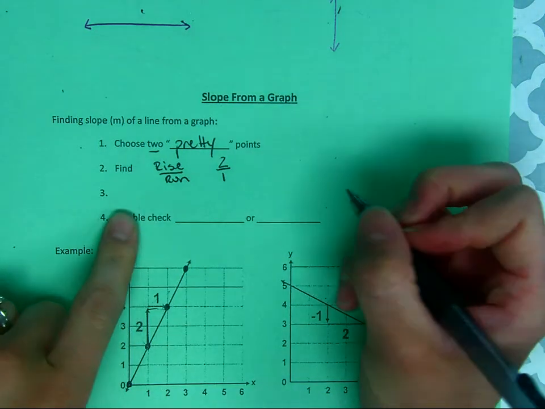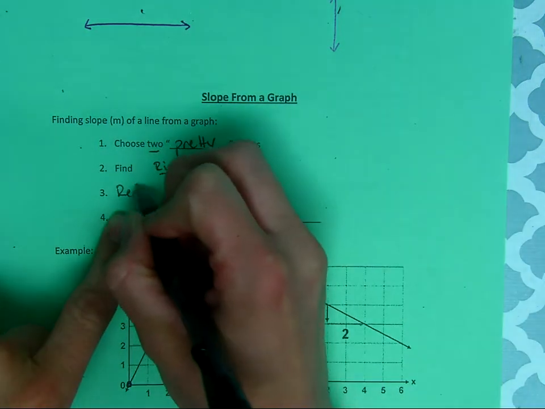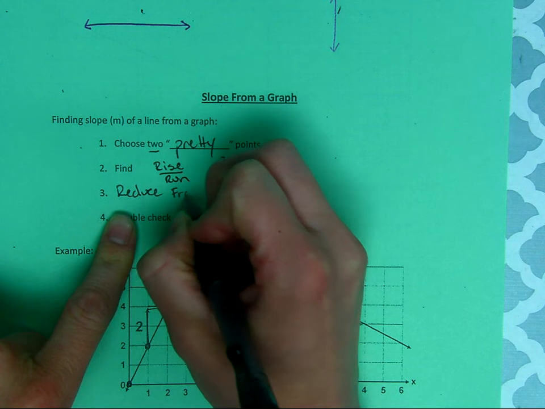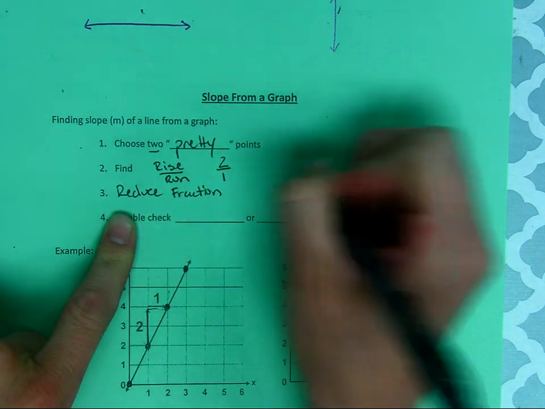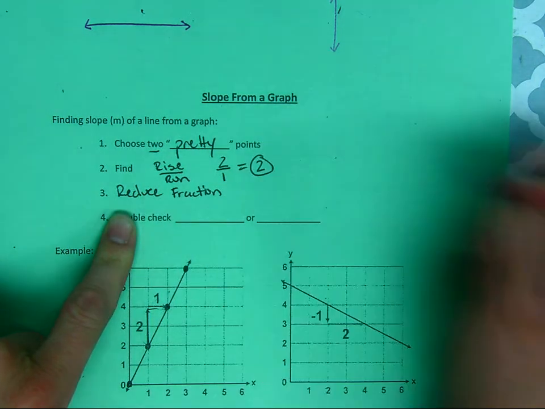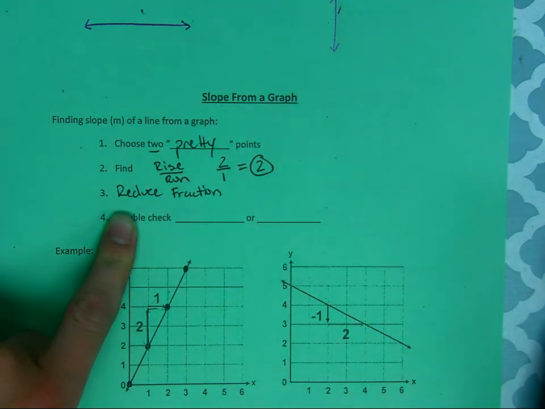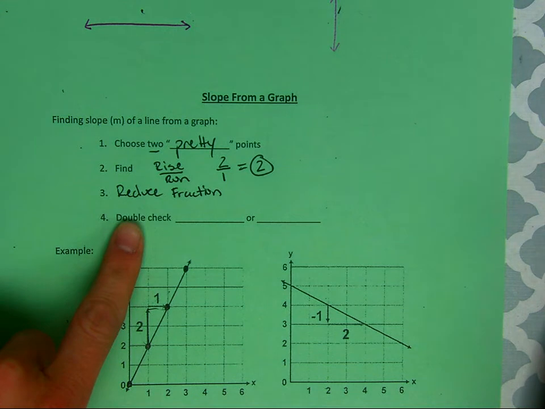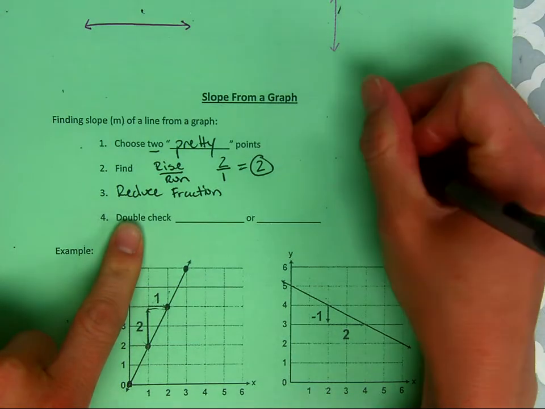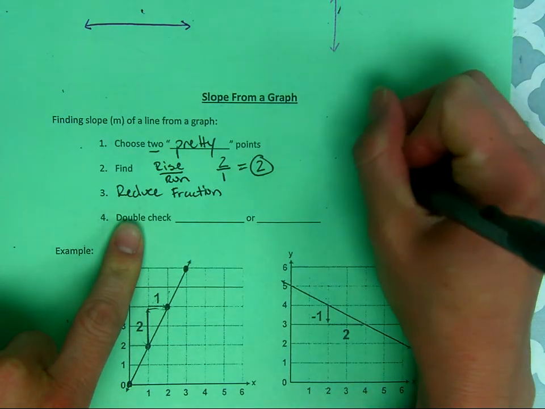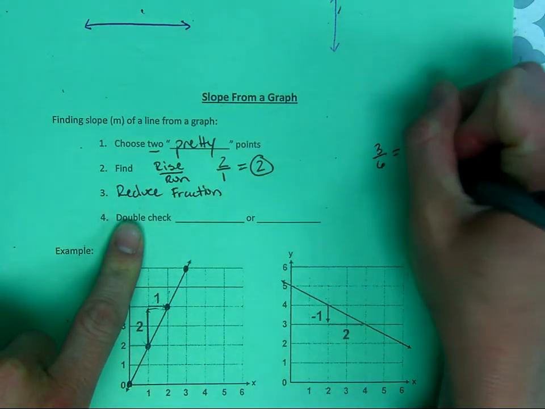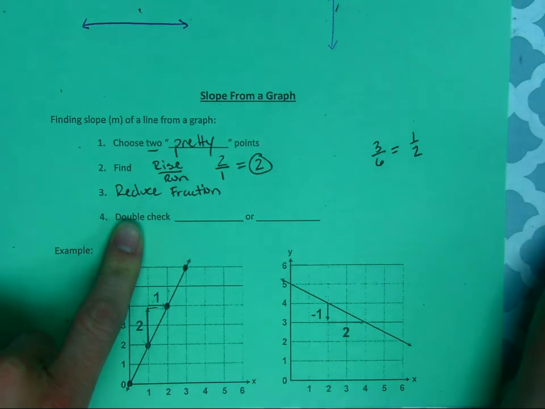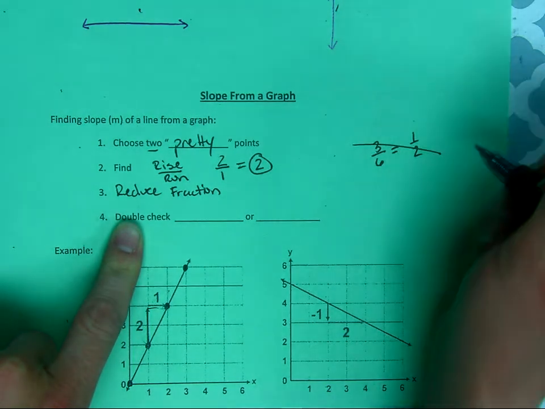And then step 3, sometimes we don't have to do, but it is to reduce the fraction we just made. So 2 over 1, that just simplifies to 2. So sometimes we might have to reduce, like if I had 3 over 6, I could reduce that down to 1/2. So we always just want to go to lowest terms there, okay?